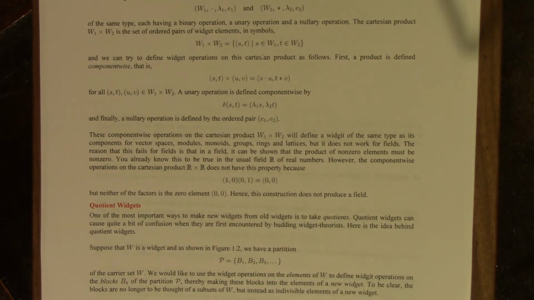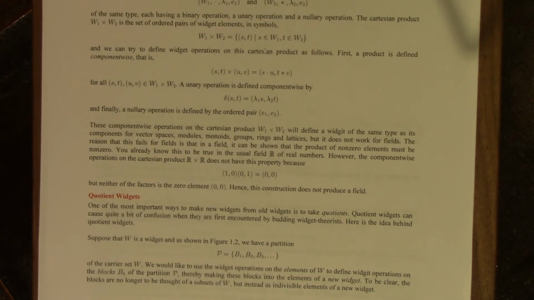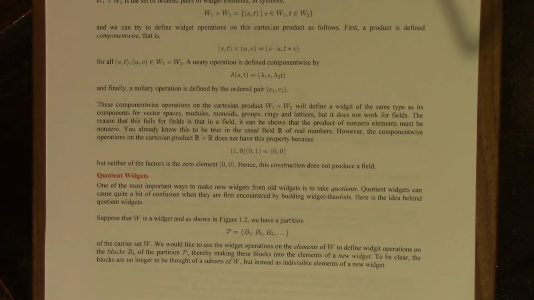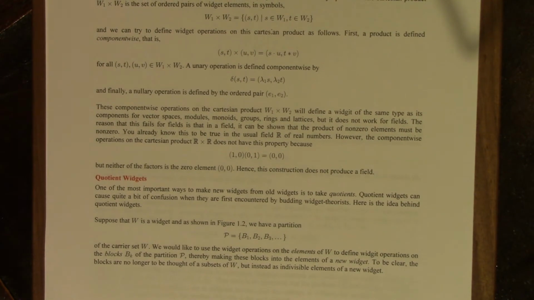So something must have gone wrong in trying to use this Cartesian product structure for fields. It doesn't work. Fields are a little unusual because of that partial unary operation of taking inverses. It doesn't apply to 0, and that really creates all sorts of, let's say, different behavior than you get from vector spaces, groups, and rings, for example.